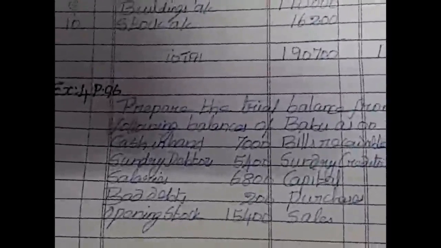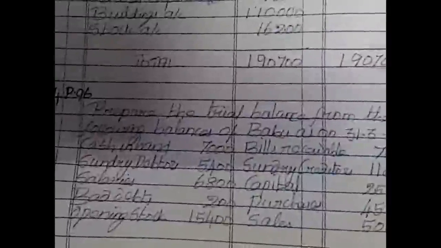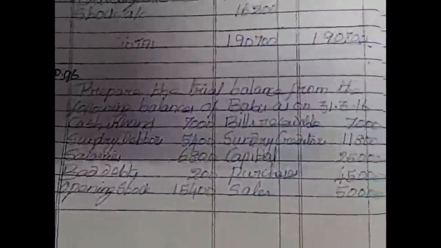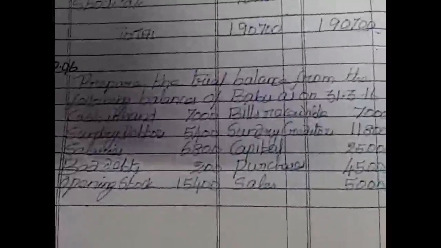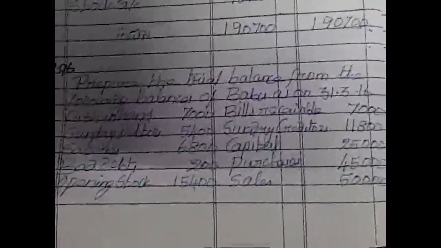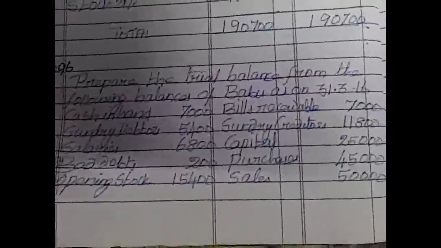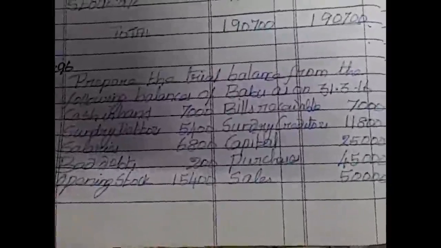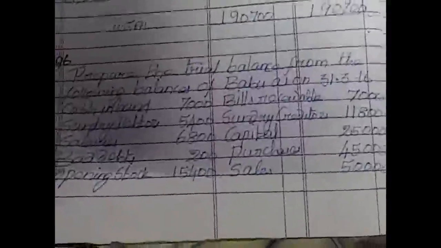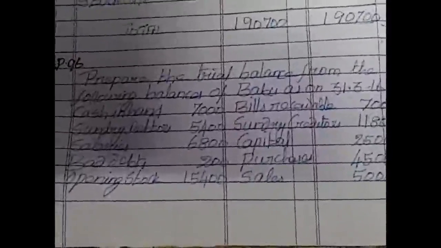So exercise number 4, page number 96: prepare the trial balance from the following balances of Babu as on 31/3/2016. Cash in hand is an asset, 7,000. Sundry debtors is an asset, 5,400. Salary is an expenditure, so it should be shown on the debit balances. Bad debt is an expenditure, it should be shown on the debit balance. Then opening stock is an asset.